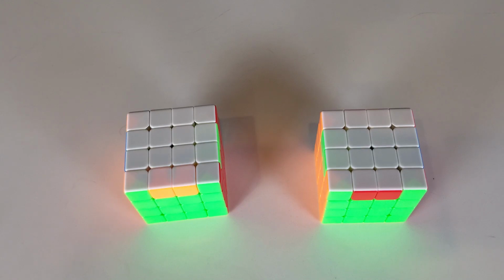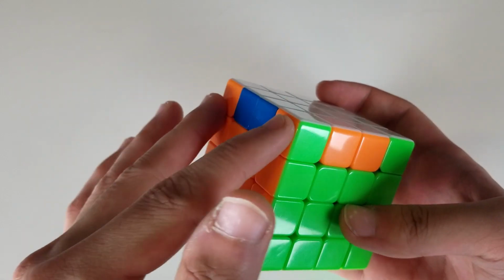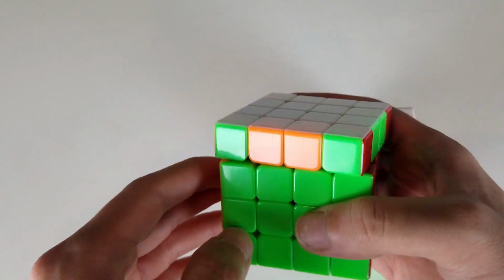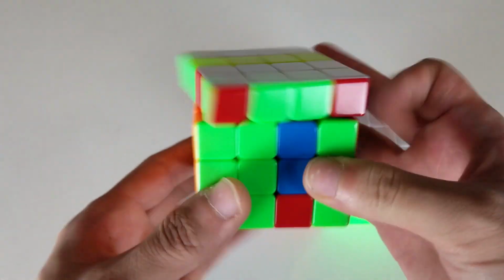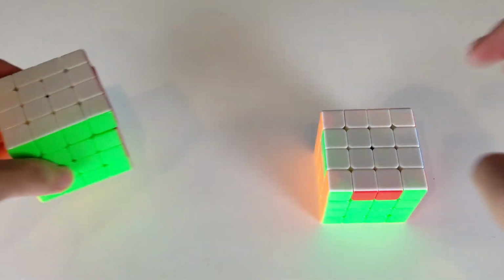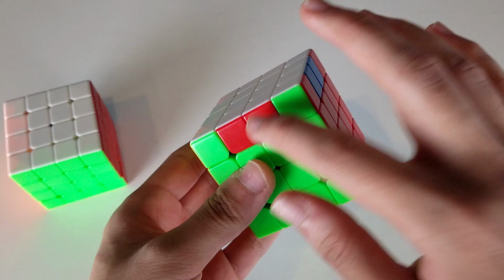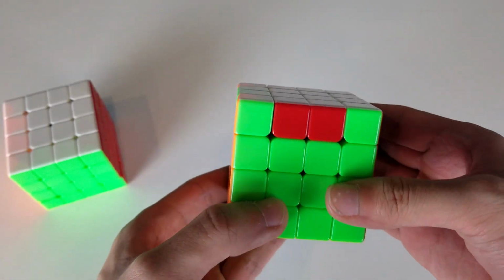To recognize which direction we do the U moves within the Z perm, take a look at this front edge right here. It belongs between these orange corners, and we do a U to put it there, so we do U moves within the algorithm, like so. Likewise, we need to do a U prime to put this edge where it needs to go, so we do U prime within the algorithm.